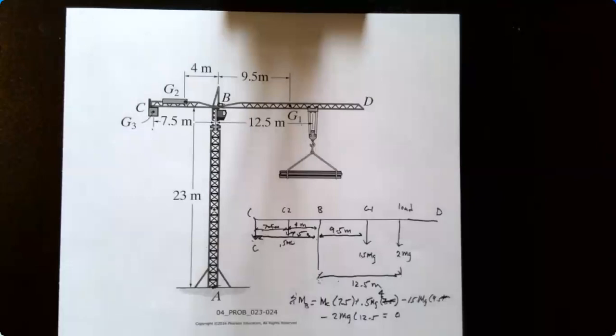Basically, when you add all these together, we end up with the mass of C equal to 4.97 megagrams.